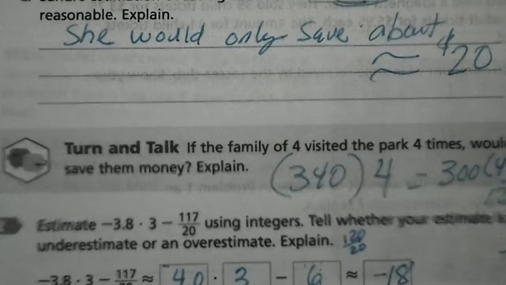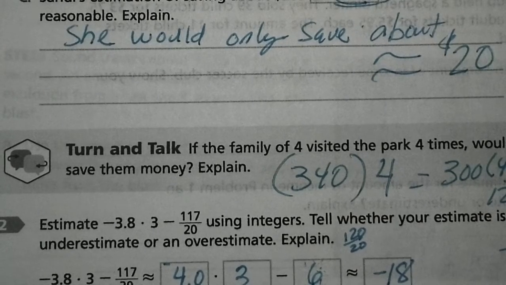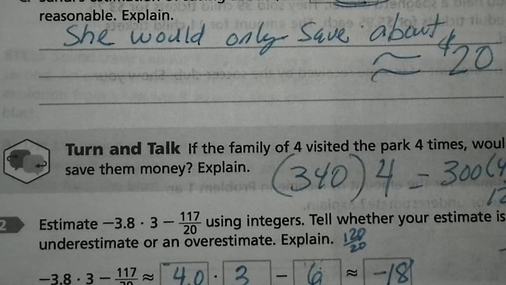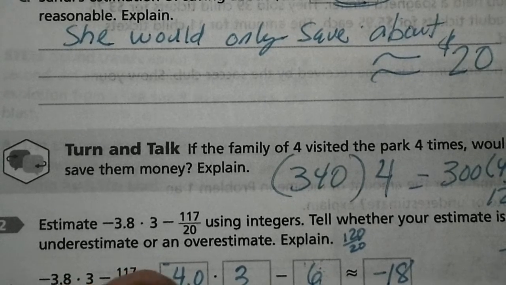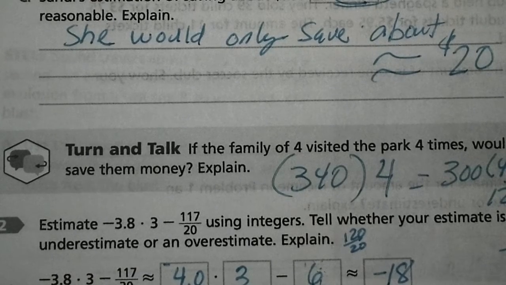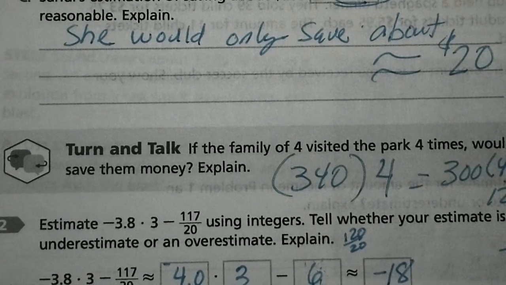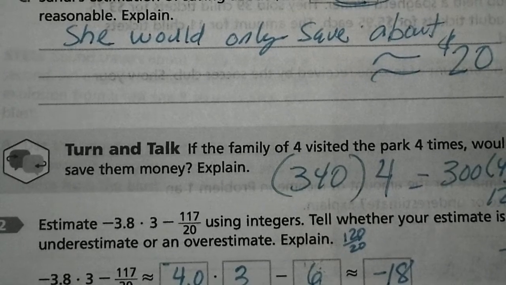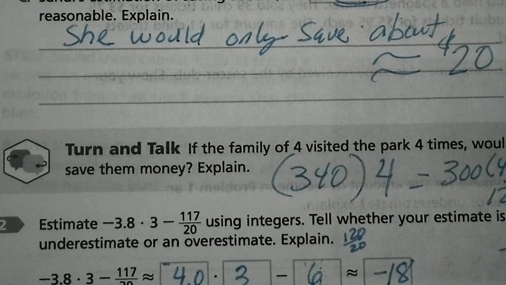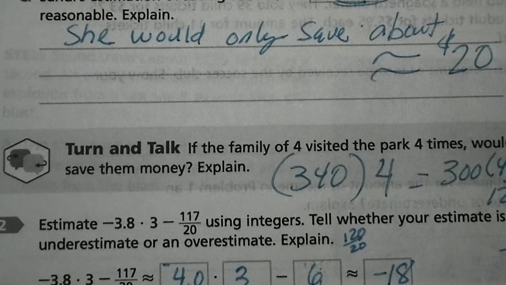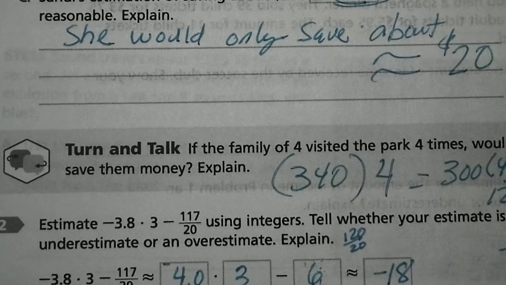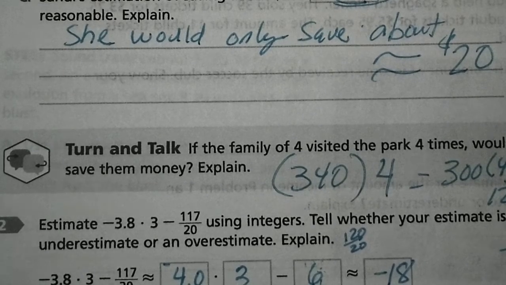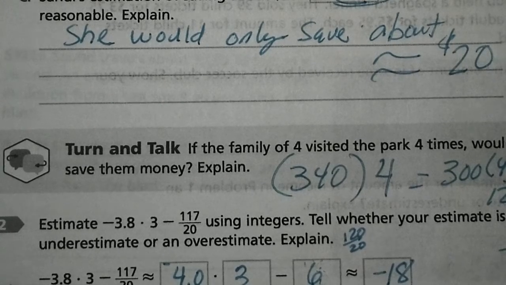So my answer is 3.8 times 3. So that would be 11.4 negative, right? Minus 5.85. So plus 11.4. Oh. Man, I can't type something right today. All right, so this is negative 17.25.